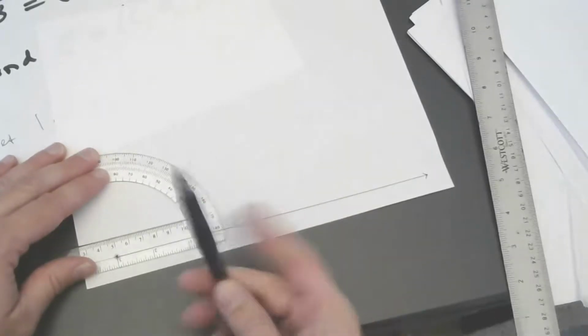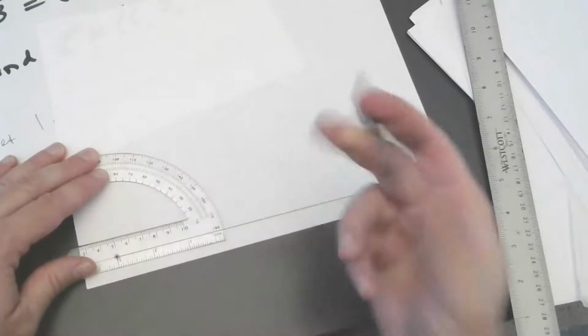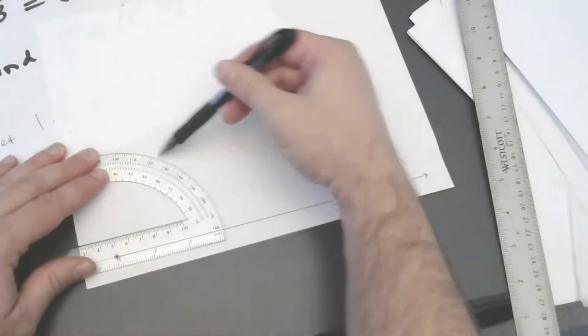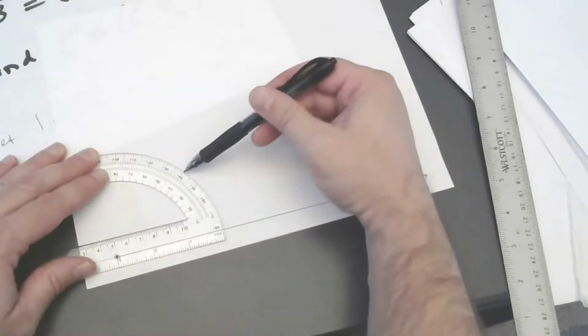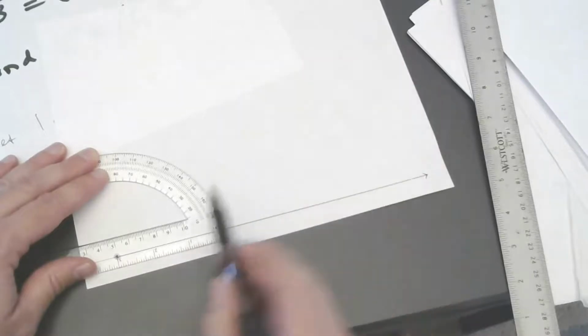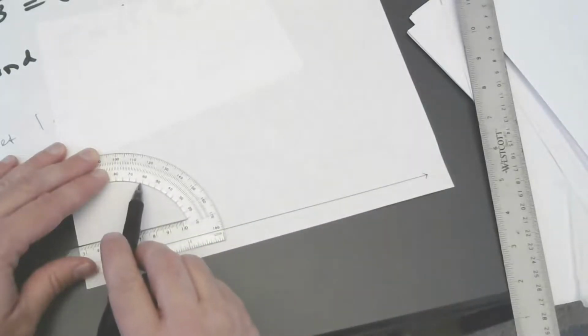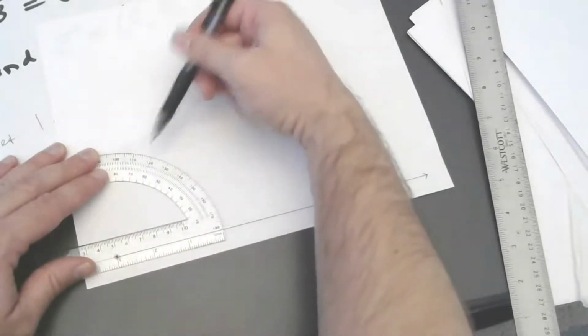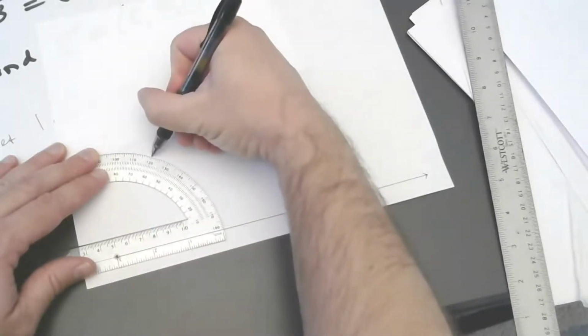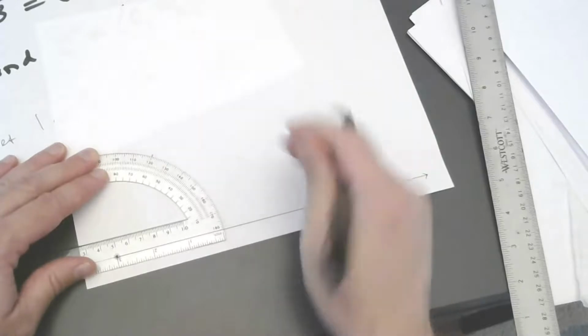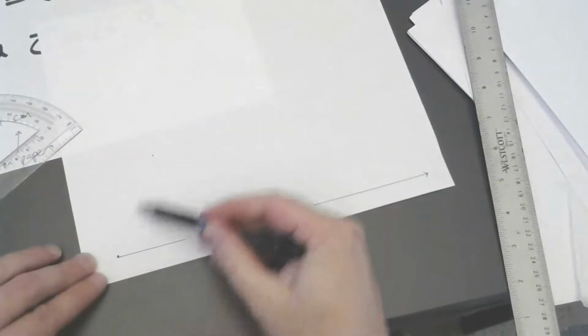And I want my vector A to go off at 60 degrees. So you've got some numbers on the top that have values like 140, 150. That's too large. So obviously we're going to use these numbers on the bottom here. There is the notch for 60. See, 60. And I'll put a dot right here. And that will determine the direction of A.